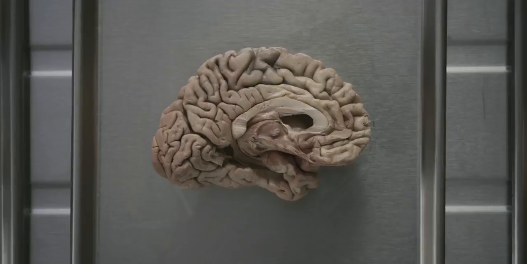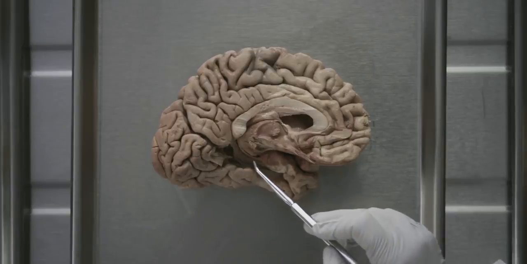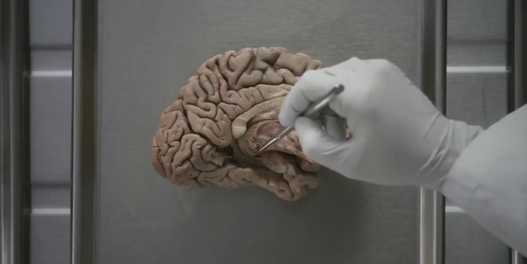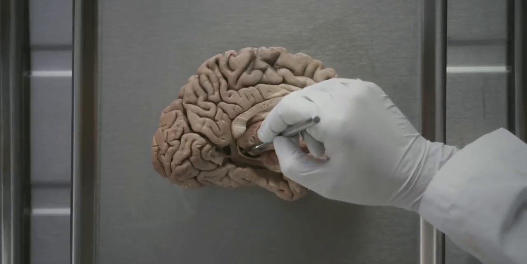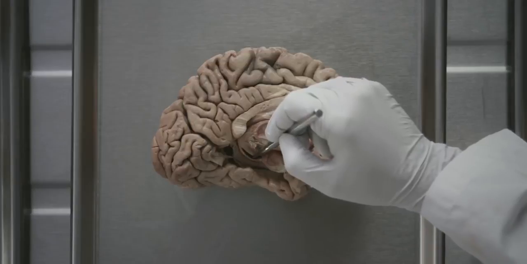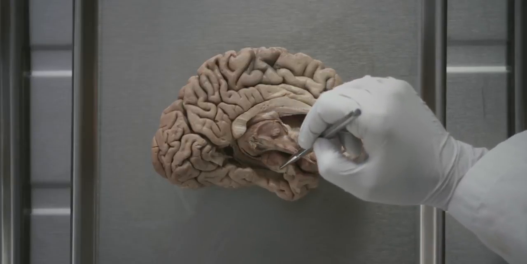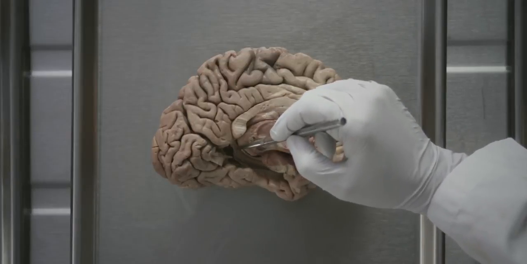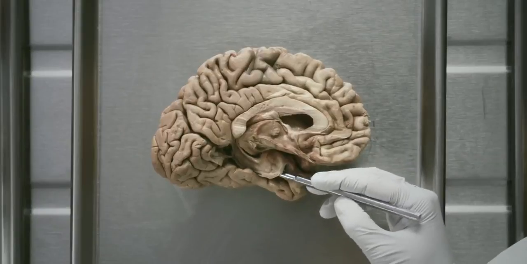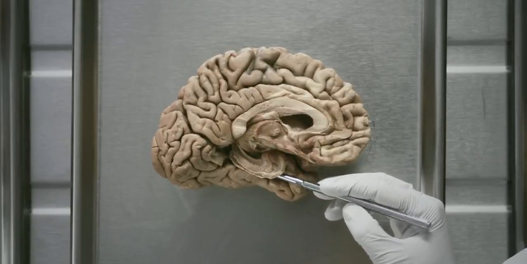In this specimen, we have approached the hippocampus from a medial approach. We have taken away part of the temporal cortex here, the lateral ventricle is right here. And lying in the floor of the lateral ventricle is the hippocampus. This unusual view of the hippocampus shows the underside of this structure and exemplifies the increased surface area achieved through extensive folding. Here's the outflow from the hippocampus, the fornix.